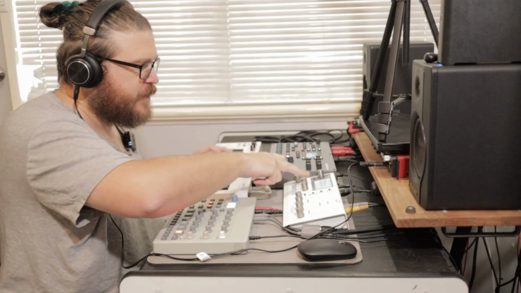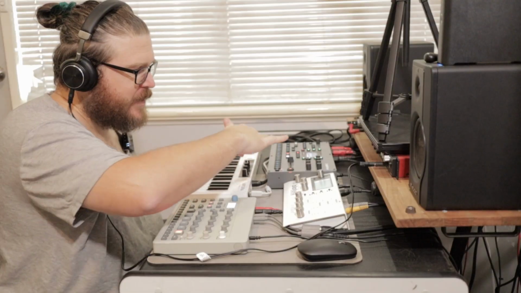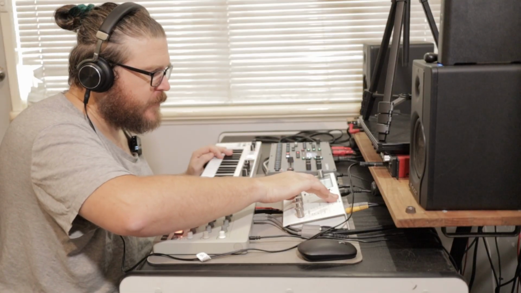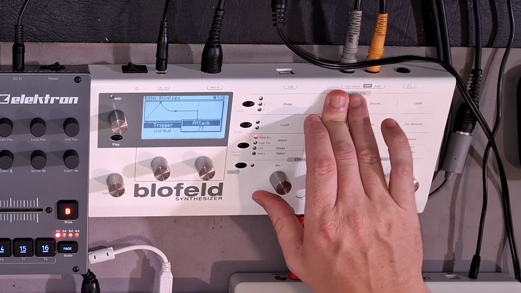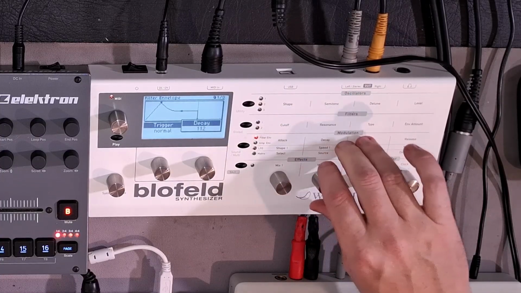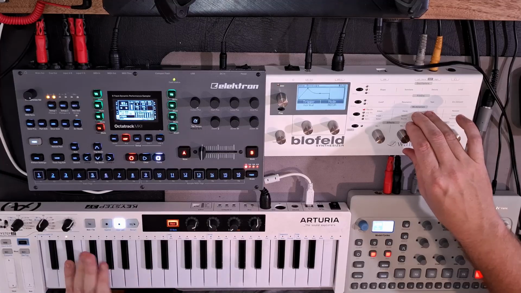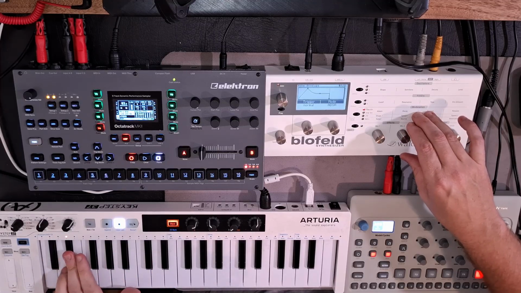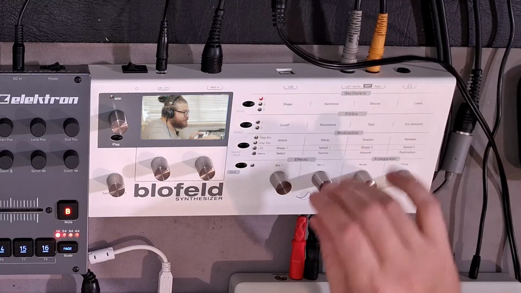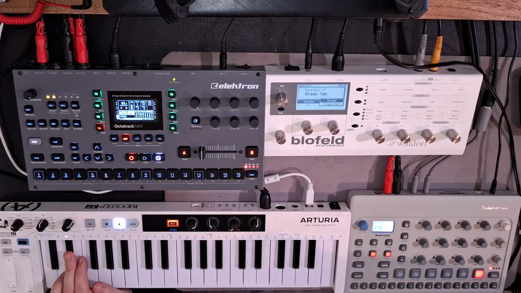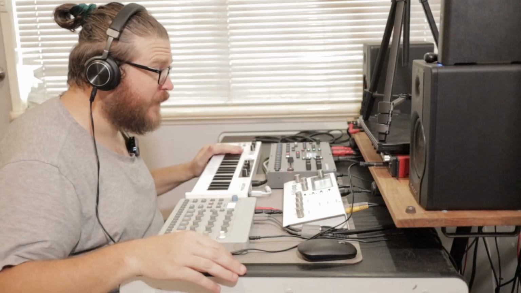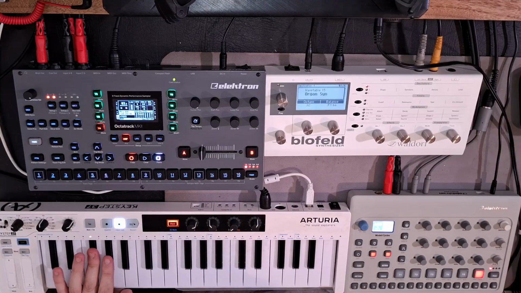By adjusting this envelope, we just change the way that it moves through that wavetable. So we can add some attack. Might be a little bit too aggressive for a bass sound. That's cool. Organ synth.